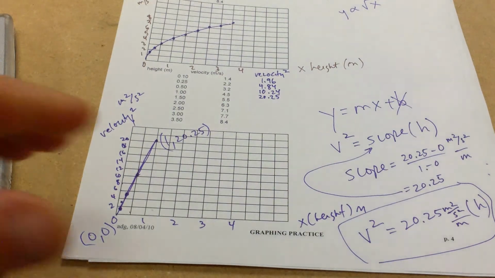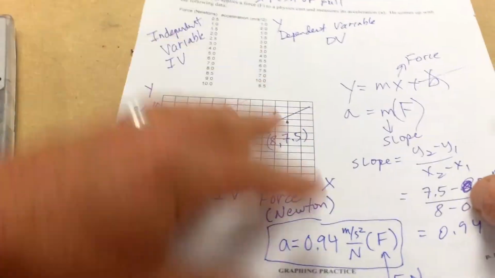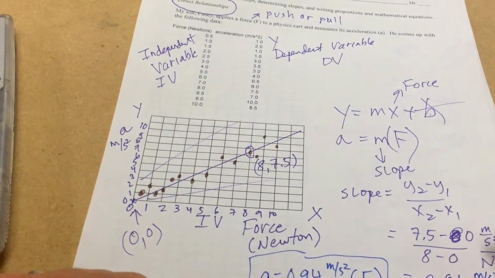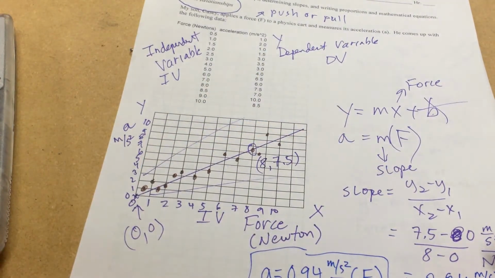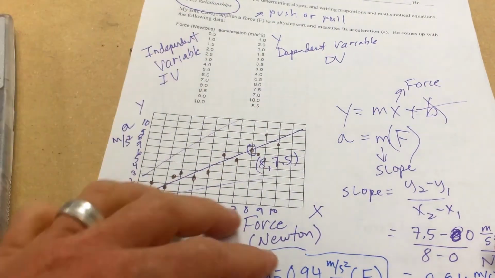So let's take a step back here. We've got four basic types of graphs. The easiest one to deal with is a direct relation. We get a line. Okay? We can get the equation. We can find the slope. Why do we want the equation? Well, we can predict numbers and things.